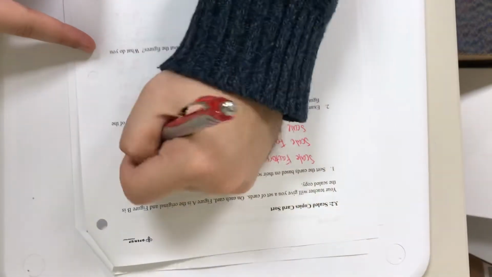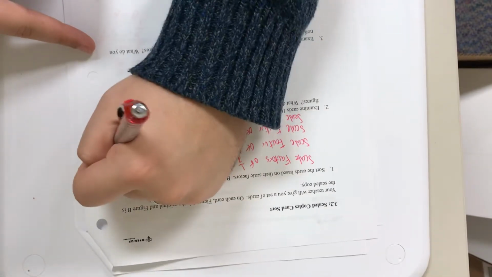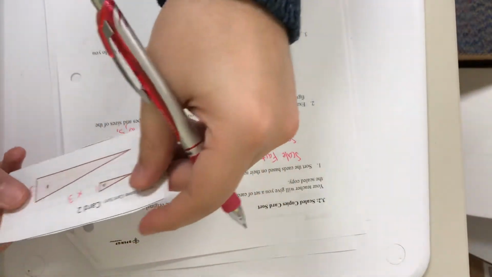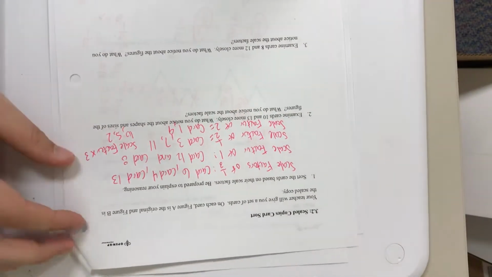Times 3, I have card 10, card 5, and card 2. So that's what you're going to be receiving tomorrow in class. You're going to organize those.